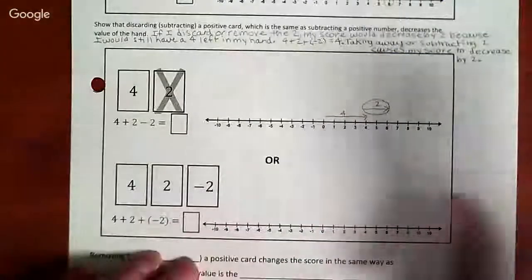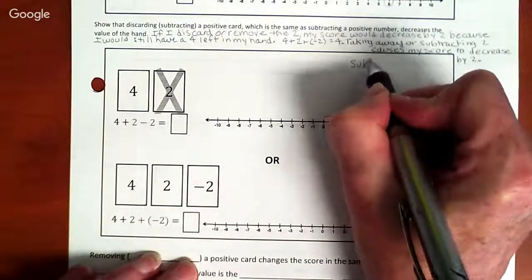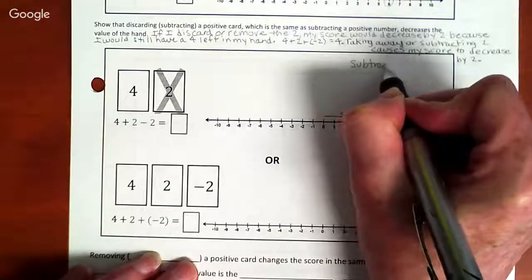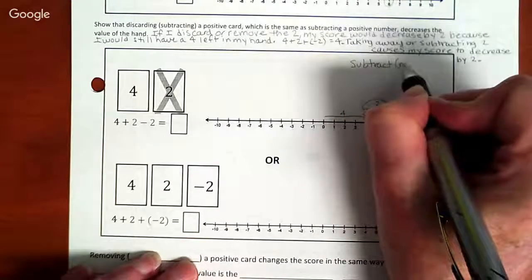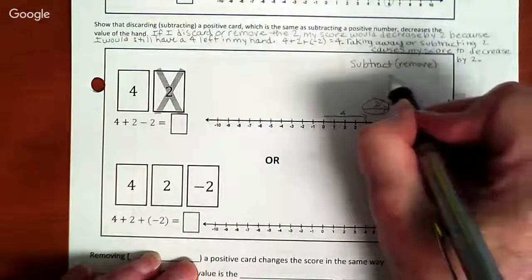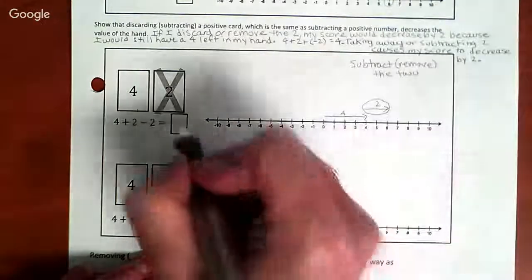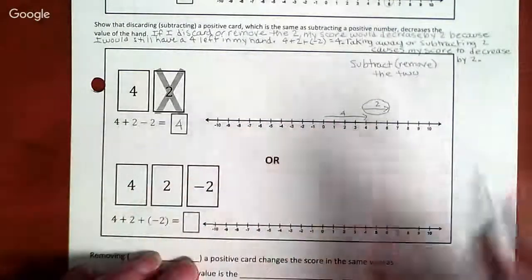I want to subtract or remove the 2, which would give me 4.